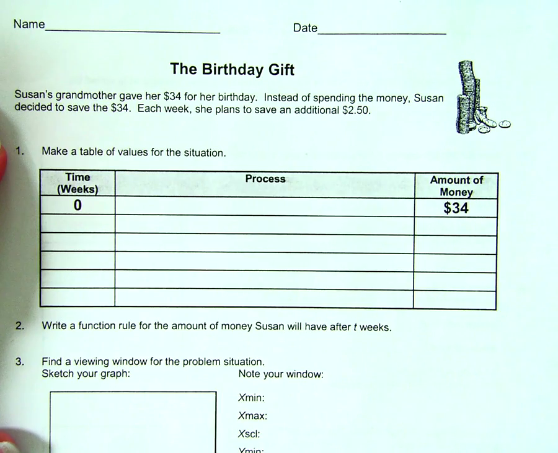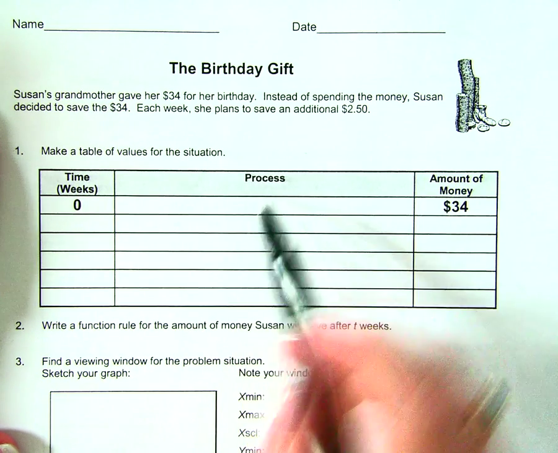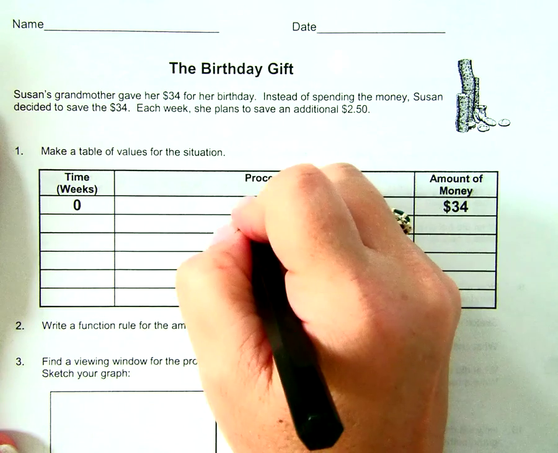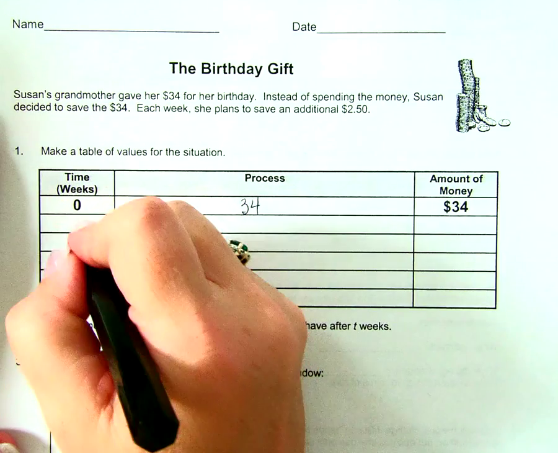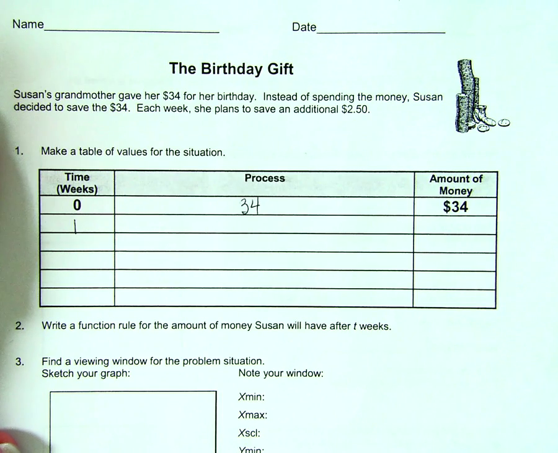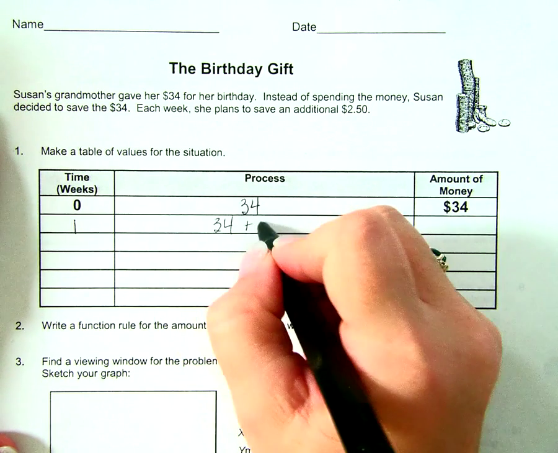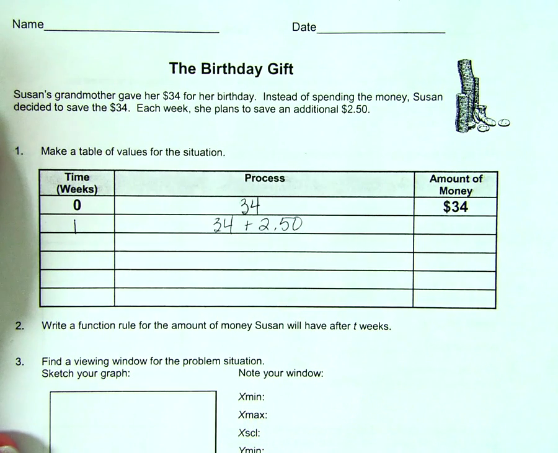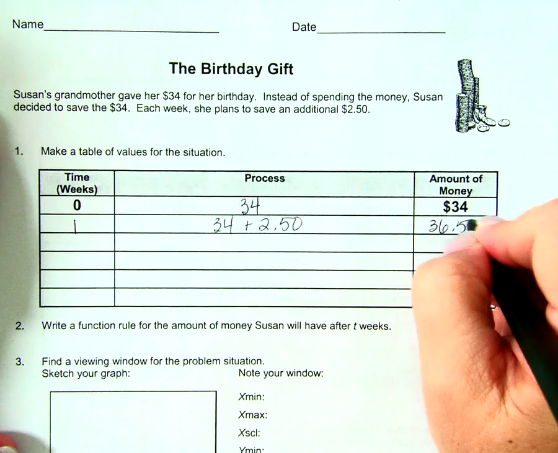Okay. 0 weeks. I have $34. What was the process? I had 34, right? 1 week. What's the process? 34 plus 250. Which was what? 36.50.